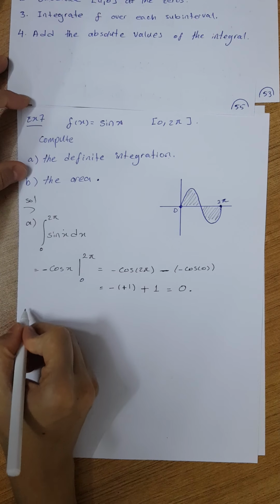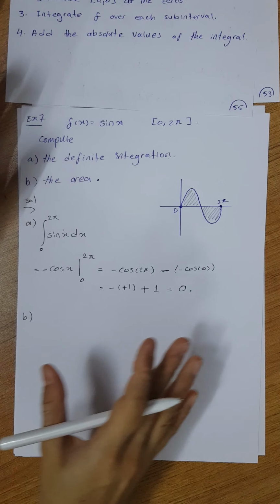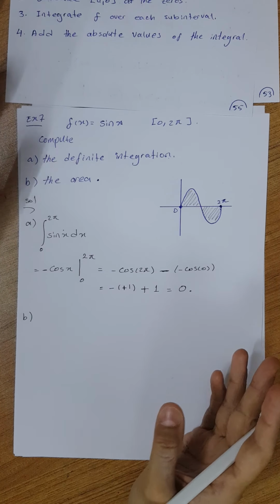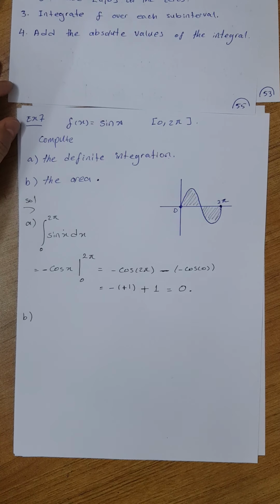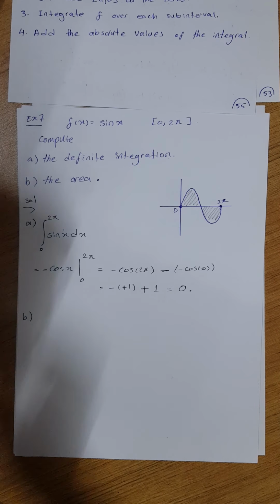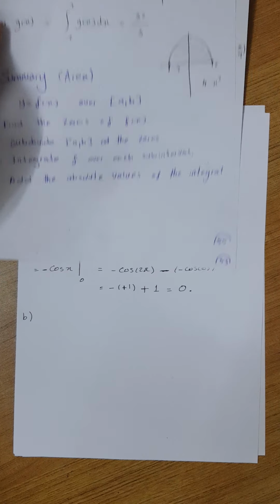Now let's come to the area of that function. Okay, for computation, it's fine, you get positives, negatives, 0, it is so fine. But for calculating the area between a function and the x-axis, you have to do those steps, okay, and then you're finding the definite integration.